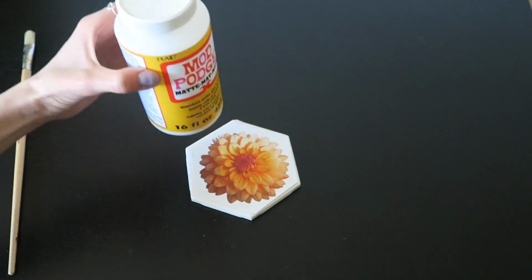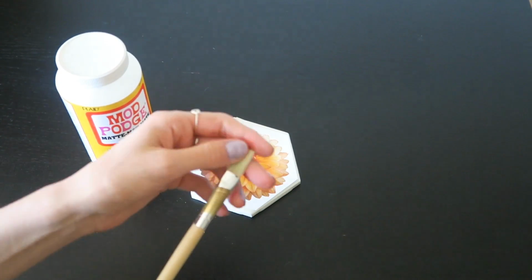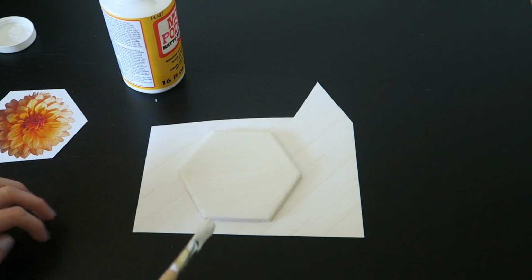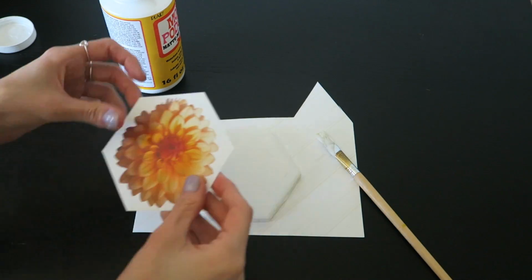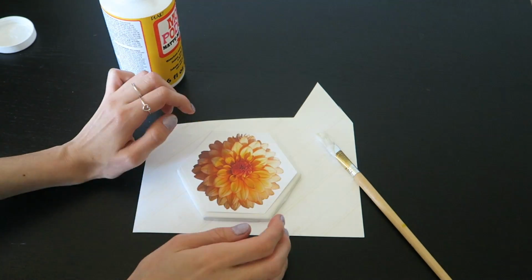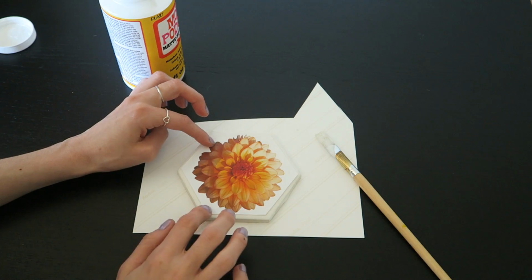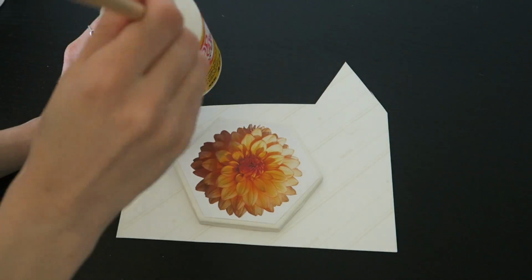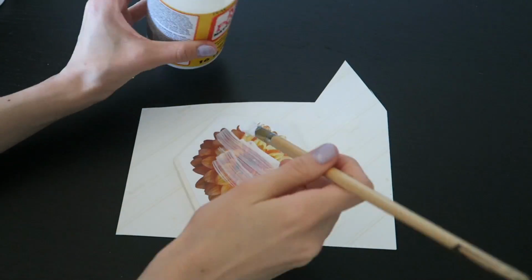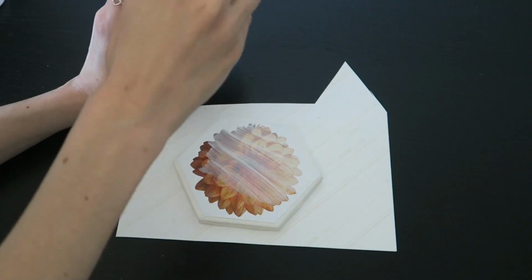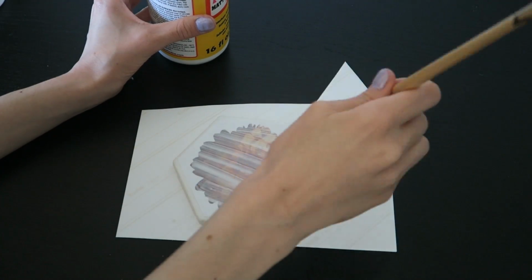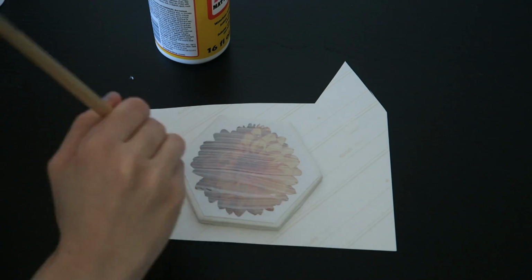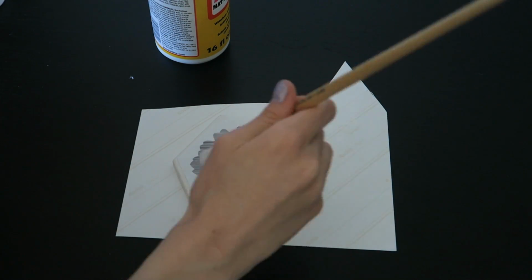Okay, then you're going to take your Mod Podge and your paintbrush. You're just going to paint a layer on top of the tile. And this acts as an adhesive, and it dries pretty quickly, so you're going to want to position the photo on top of the coaster. And then after that dries a little bit, you're going to want to paint on top of the photo, and this will act as a sealant to protect the photo from getting any damage from any liquid that spills onto it.